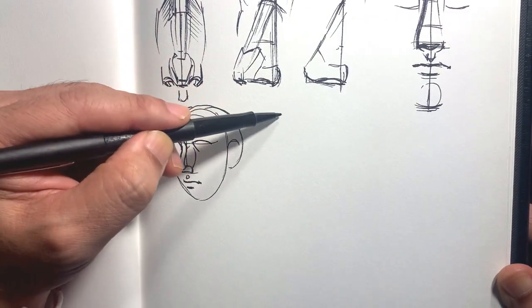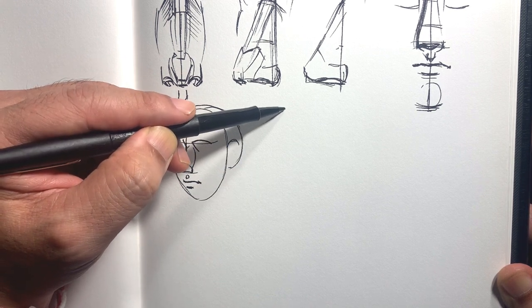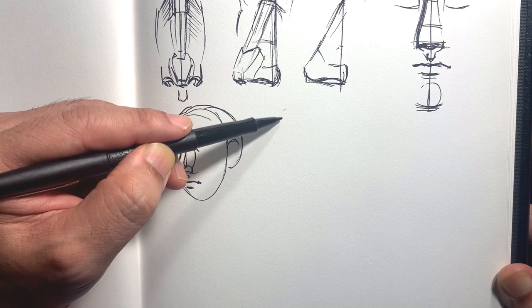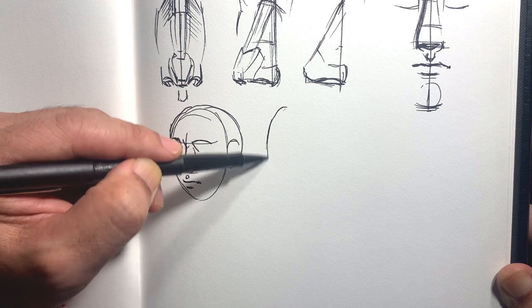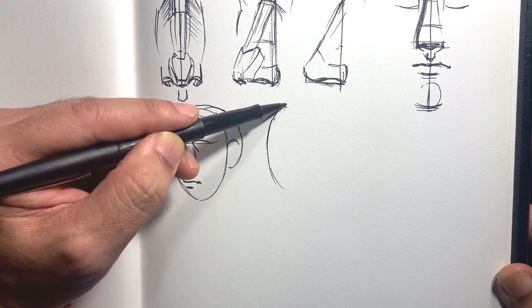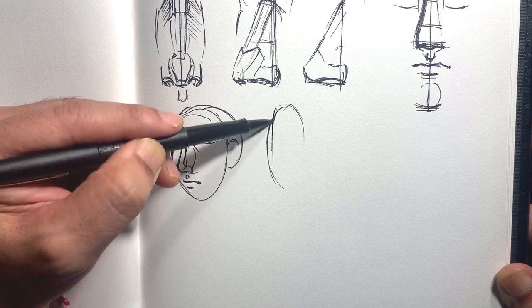The more you turn it, so if it starts to become a profile, if you want to turn it a little bit more, I just adjust this part, but it starts to become straighter.